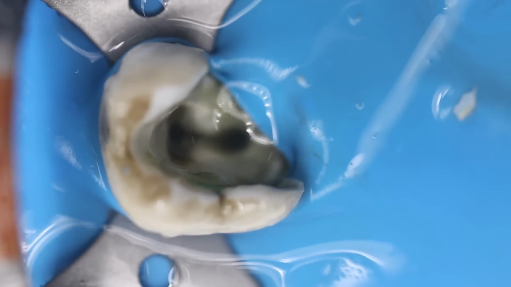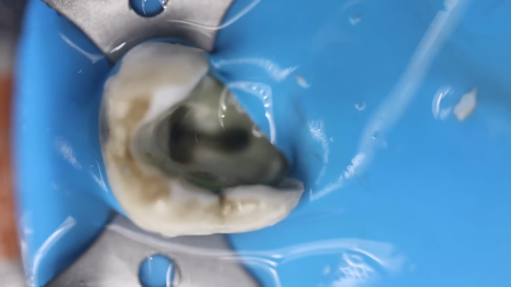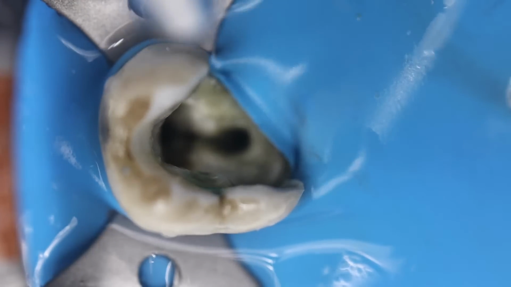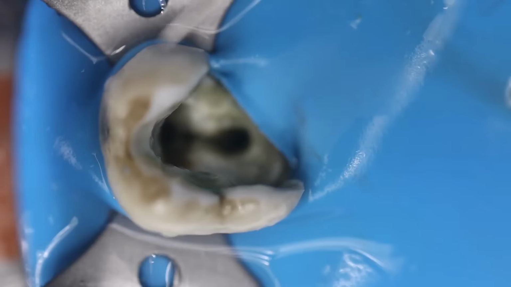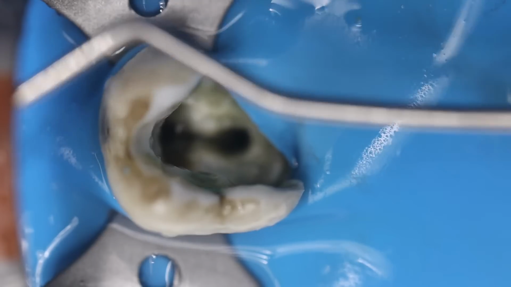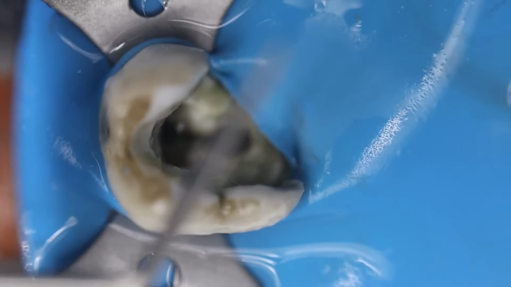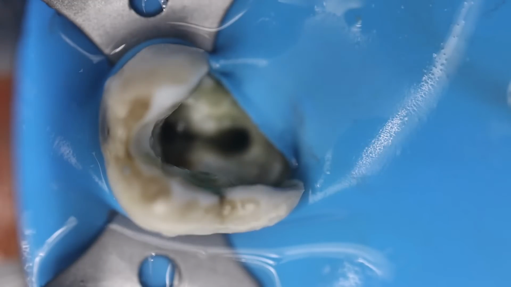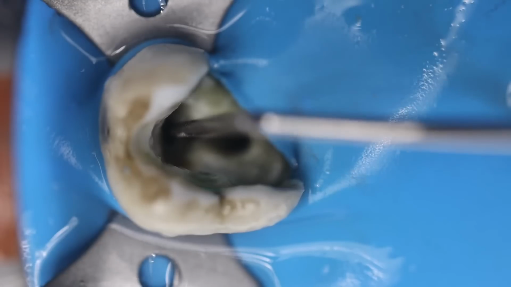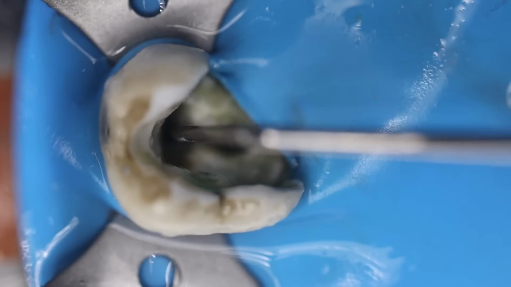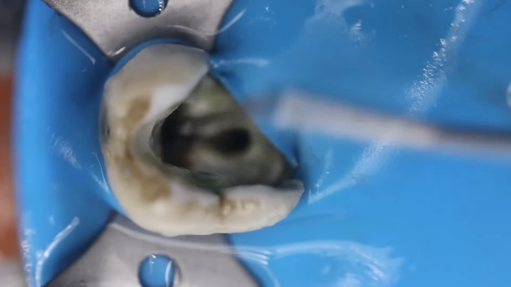See now, you can easily visualize the access that we have obtained. Now what you can do is use your DG16 probe. This probe has a fine tip at both ends. Just engage it into the orifices, and you will see that this probe gets engaged into the orifice and hangs over there.